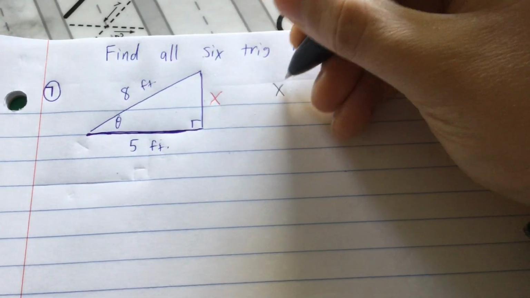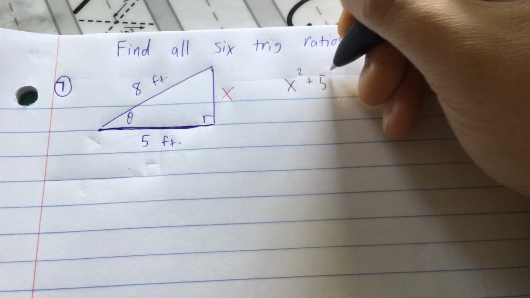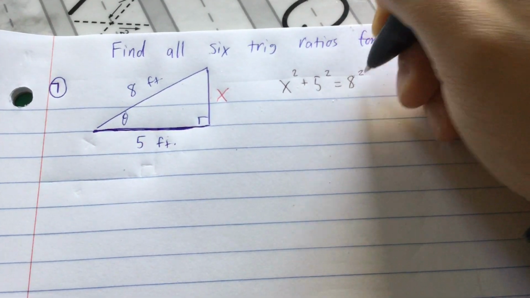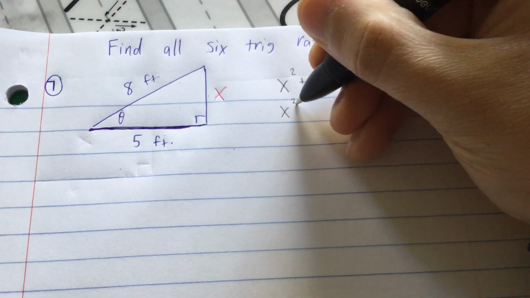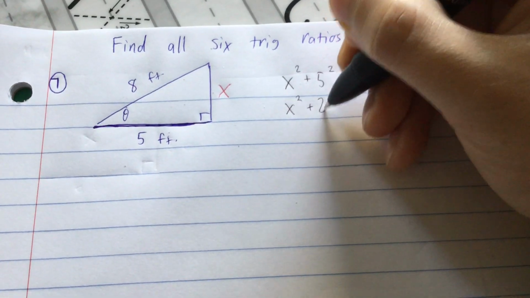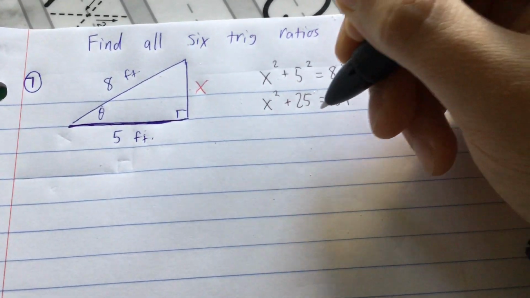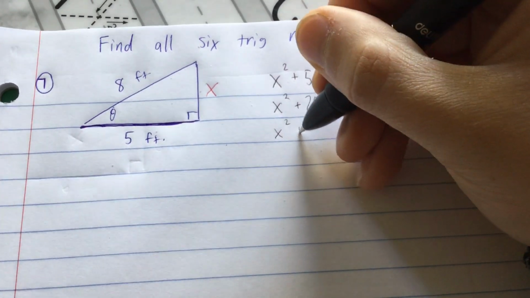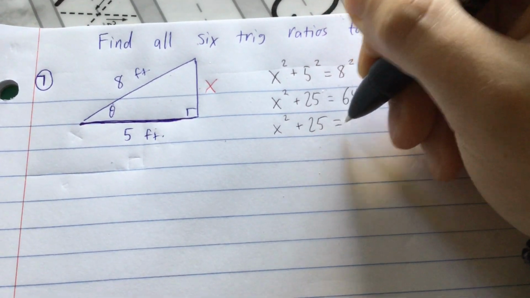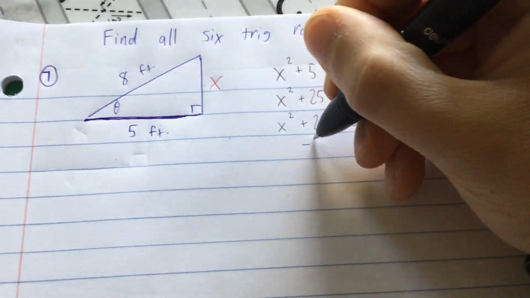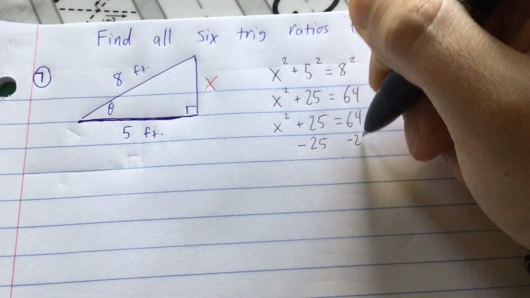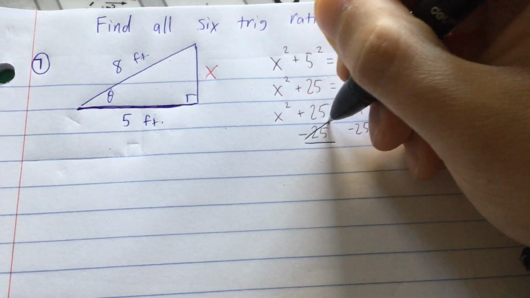So I've got x squared plus 5 squared is equal to 8 squared. 5 squared is 25. 8 squared is 64. And then I'm going to get x squared isolated by subtracting 25 from both sides of the equation.